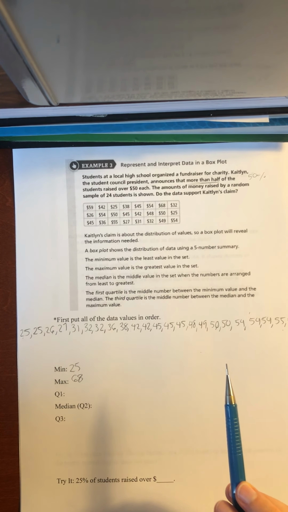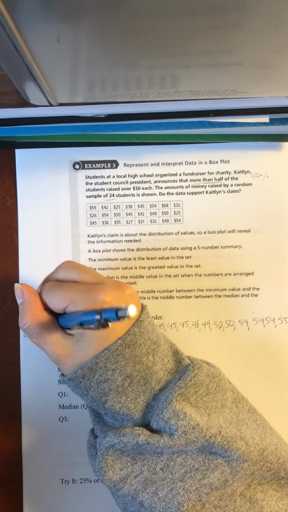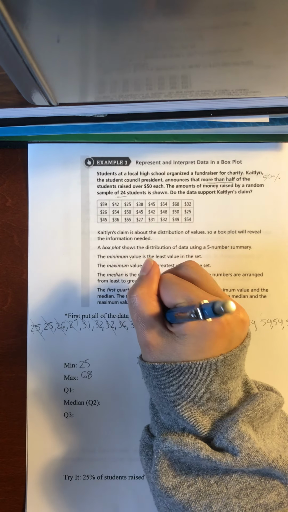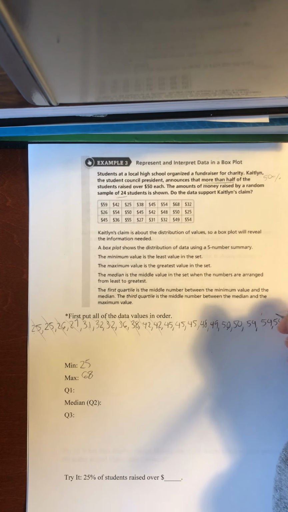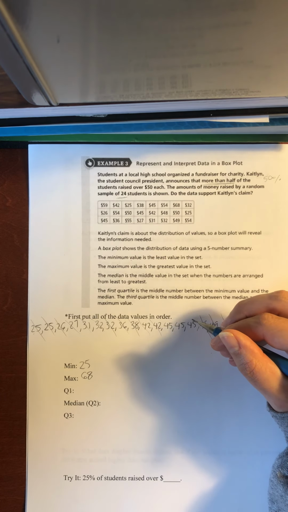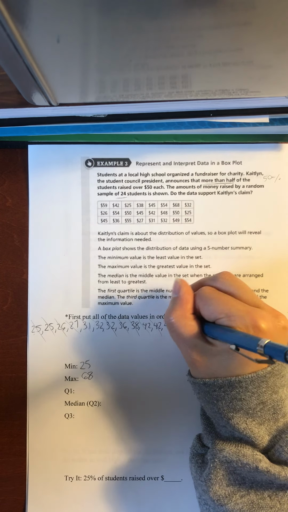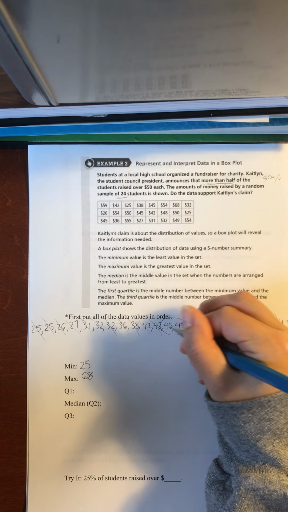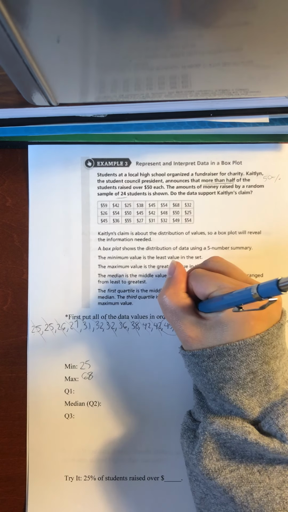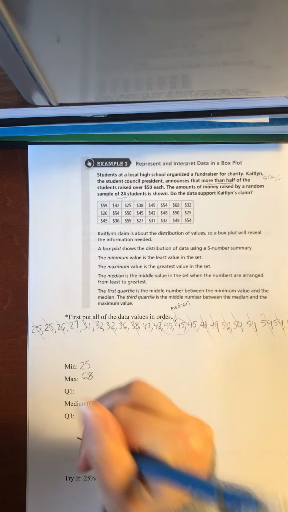We have 24 students here, so I'm going to cross off 11 on each side. 1, 2, 3, 4, 5, 6, 7, 8, 9, 10, 11. 1, 2, 3, 4, 5, 6, 7, 8, 9, 10, 11. Okay, so the median is halfway in between these two values. 45 plus 45 divided by 2 is 45. So the median is right here, in between, so 45.